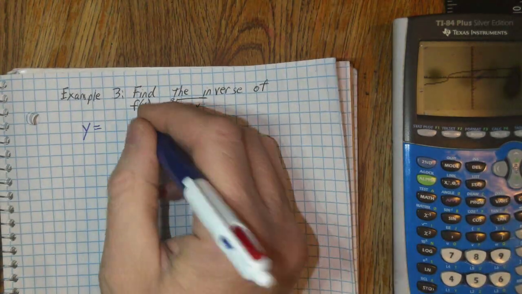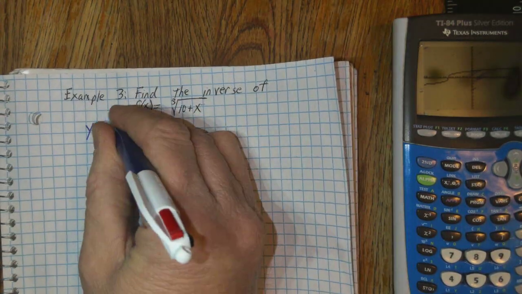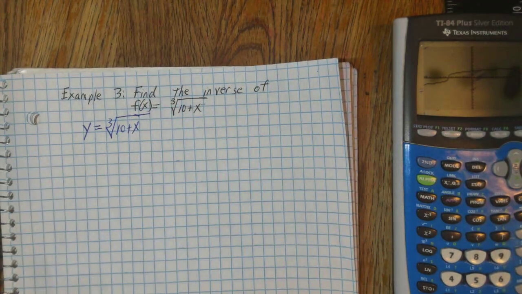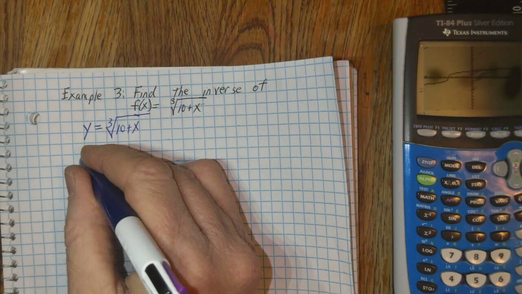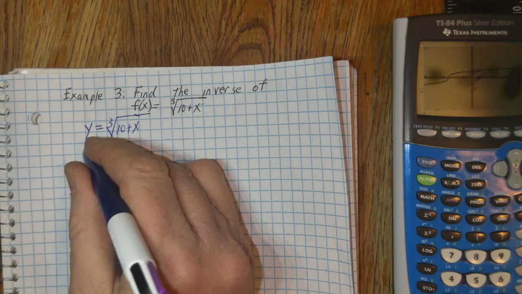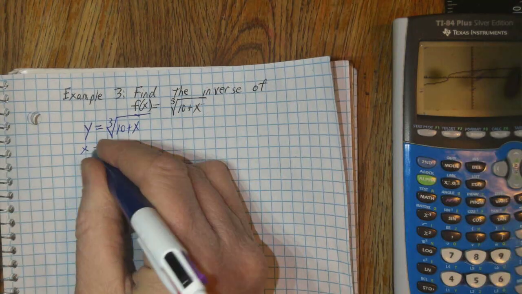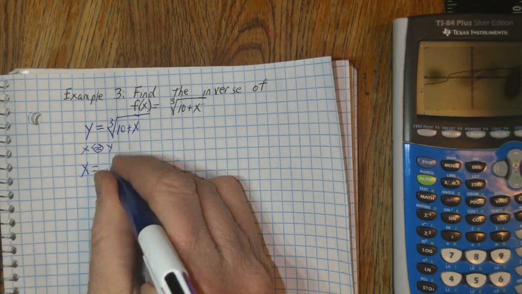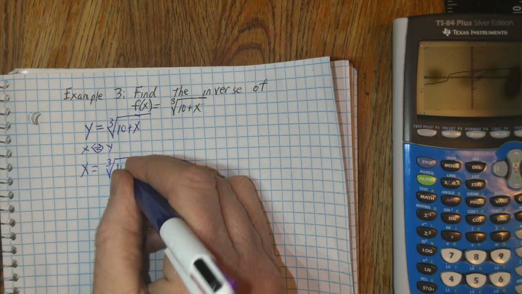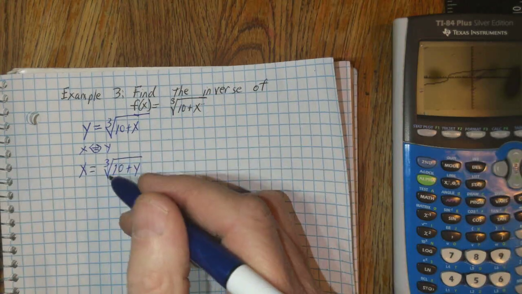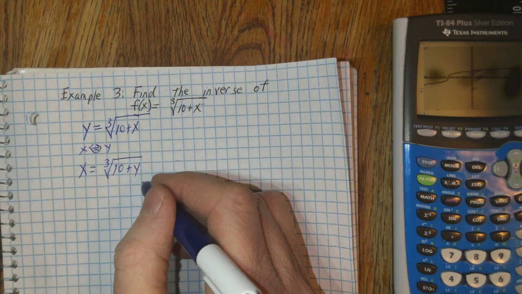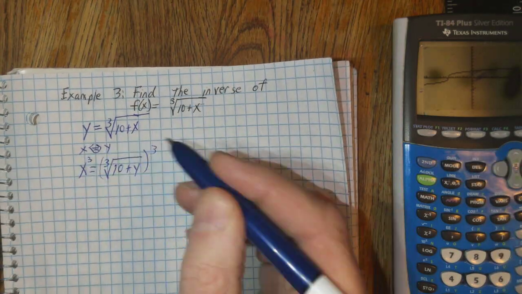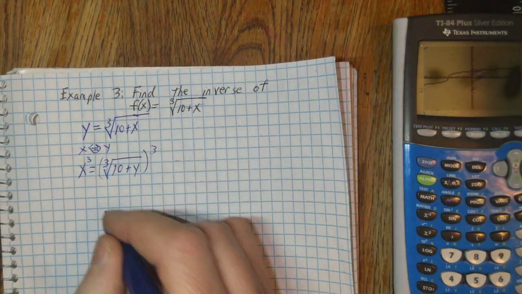Let me put y in place of f of x and write the cube root of 10 plus x. And then switch x and y around. And I got x equals the cube root of 10 plus y. Now let's solve this for y. First thing I'll do is raise this to the third power on both sides to get rid of the cube root.